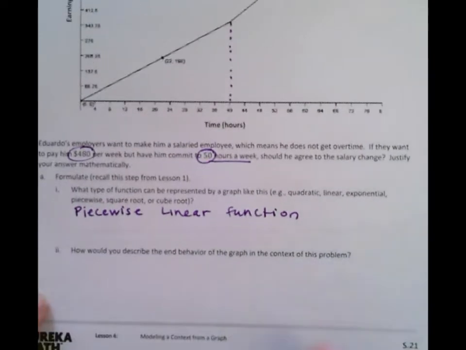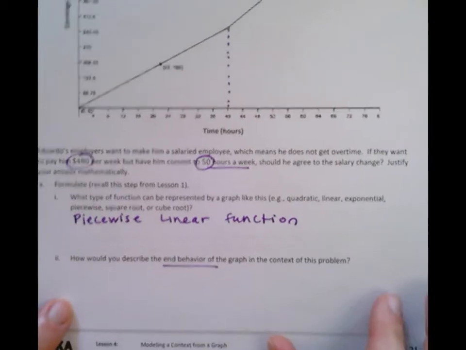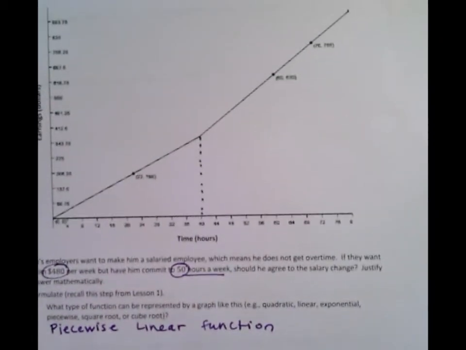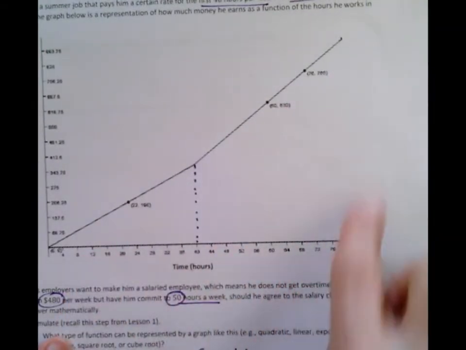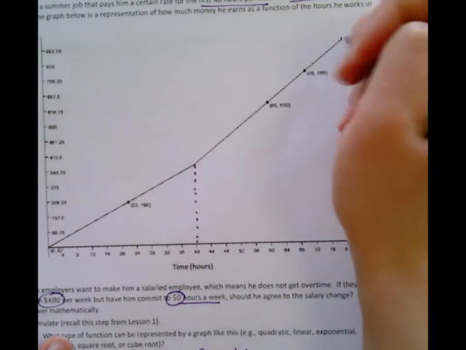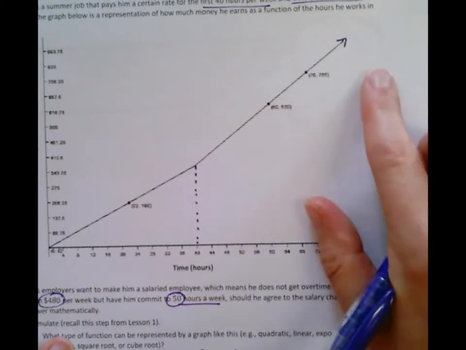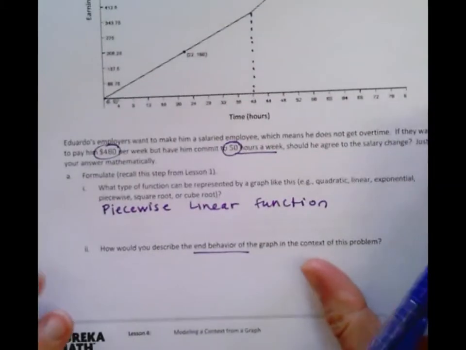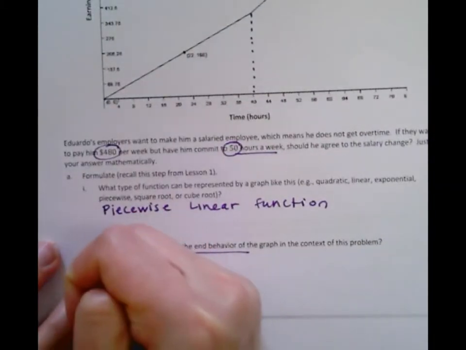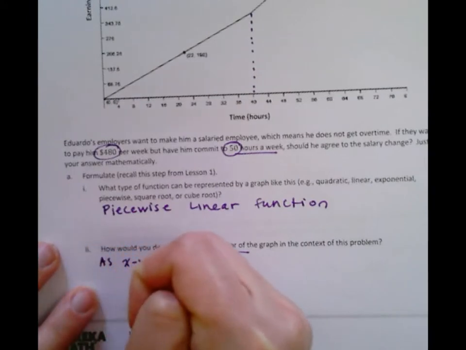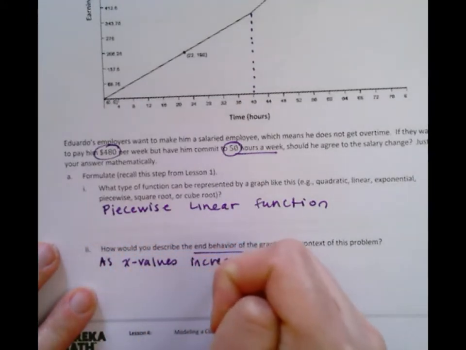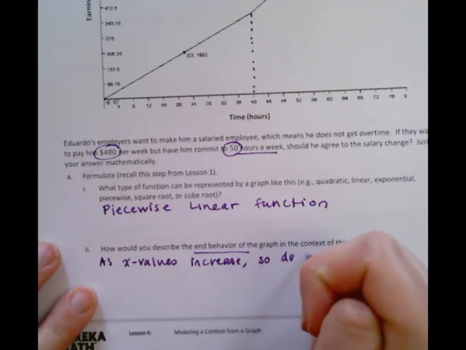How would you describe the end behavior of the graph in the context of this problem? We're not going to do too much with end behavior right now, but end behavior is what's going on as your x values increase, what's happening to your y values. If we keep going, as our x values keep increasing, our y values also keep increasing. So we can say as x values increase, so do y values.